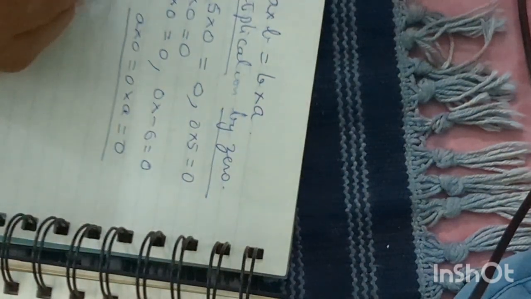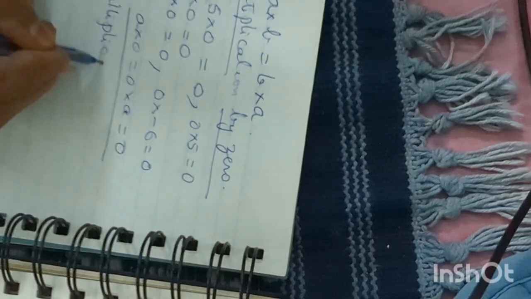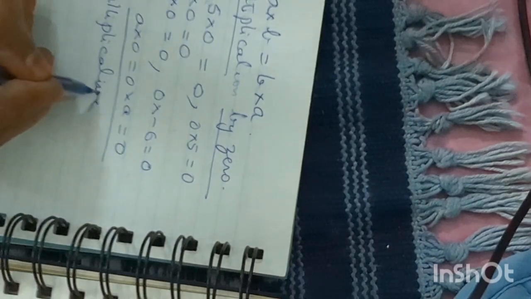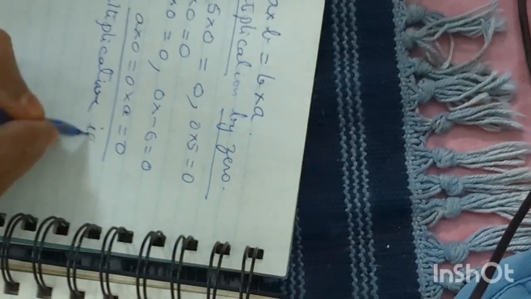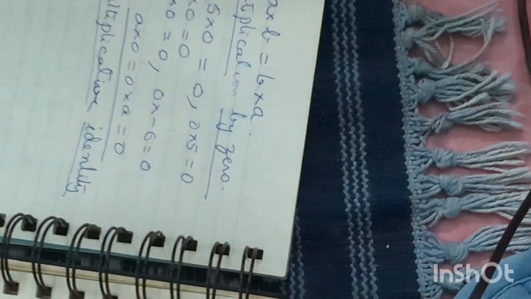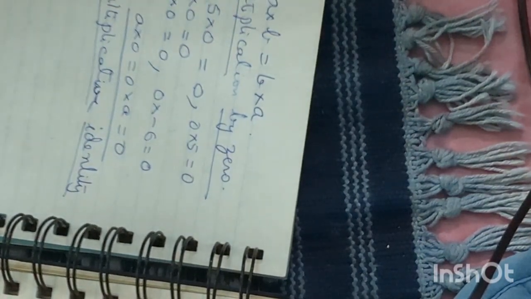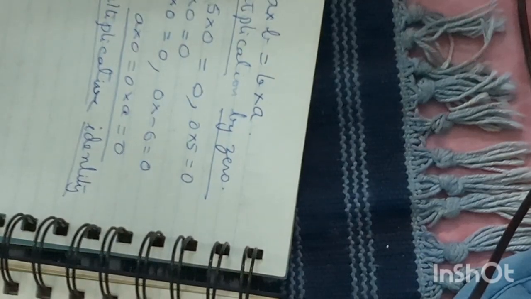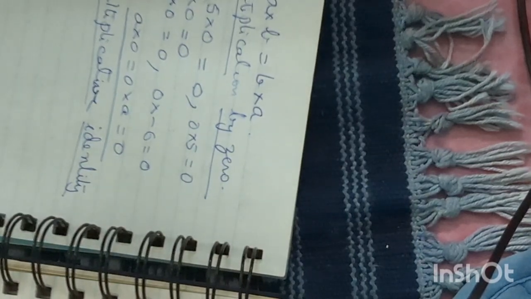Next, multiplicative identity. We have seen additive identity, and 0 is the additive identity. That means if 0 is added to any integer, the sum is the same integer. Similarly, if an integer is multiplied by some number and its product remains the same integer, that is called the multiplicative identity.